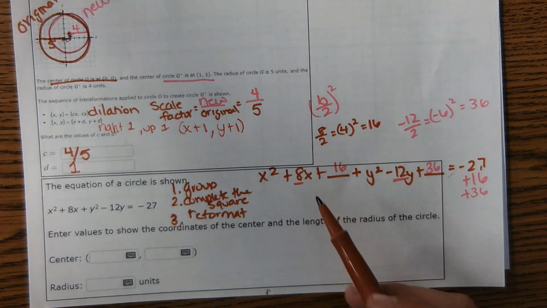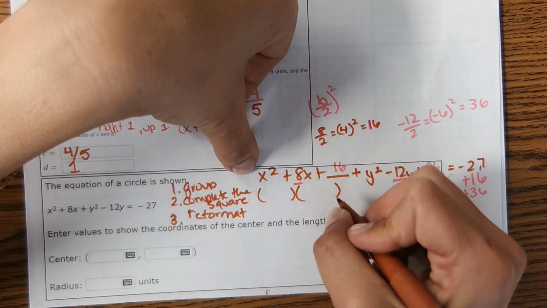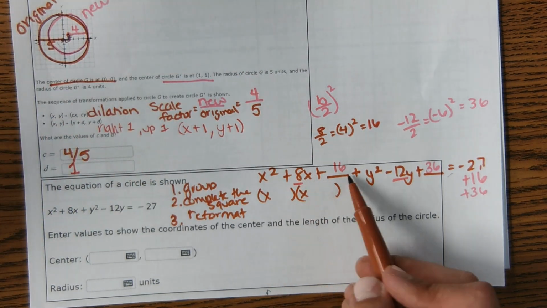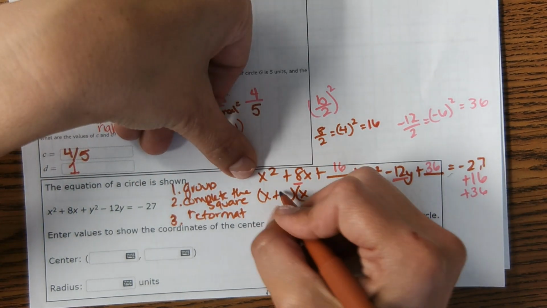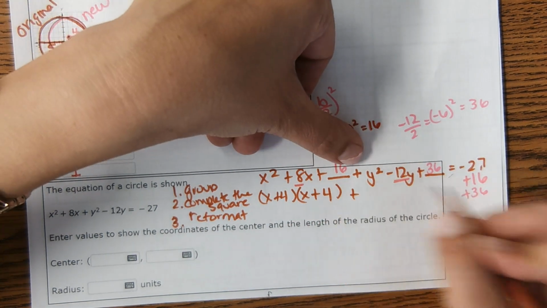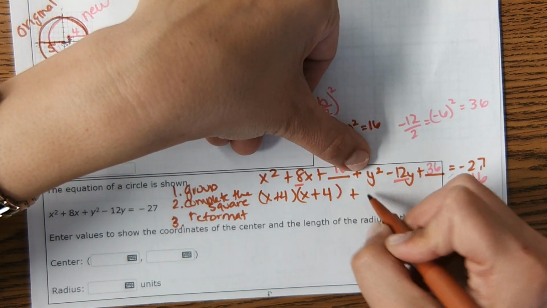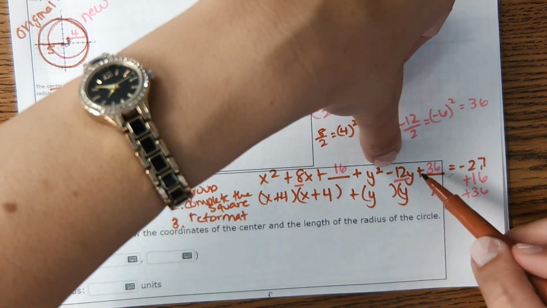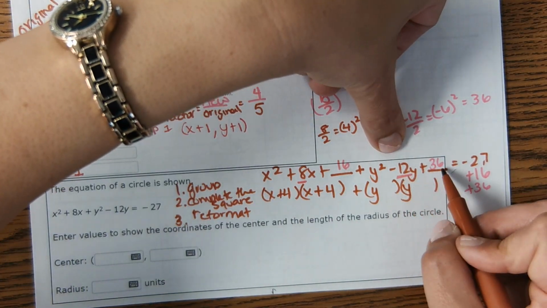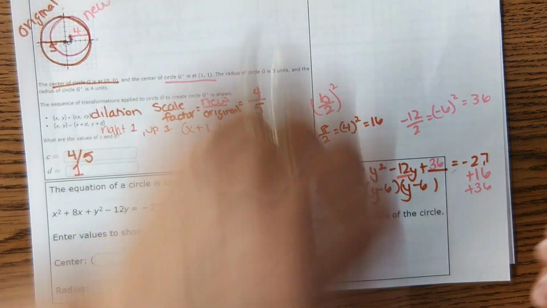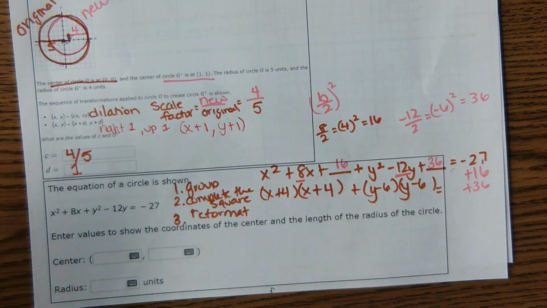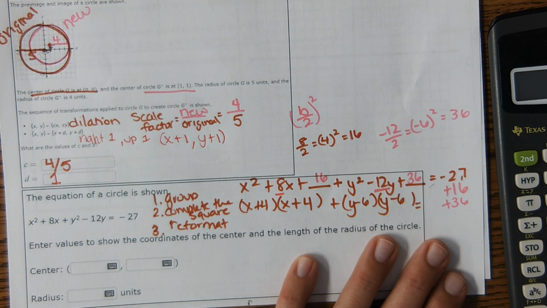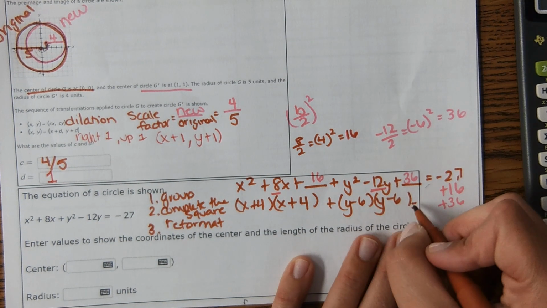The next step is I'm going to break this up into factors. So x and x here, and then two numbers that multiply to 16 and add to 8 are 4 and 4. 4 times 4 is 16, 4 plus 4 is 8. So x plus 4, x plus 4. Then I'll do the same thing with the y's. I need two numbers that multiply to 36 and add to negative 12. That would be negative 6 and negative 6. So minus 6, then equals, I'll add all this up. 16 plus 36 minus 27 is 25. So it comes out to 25.